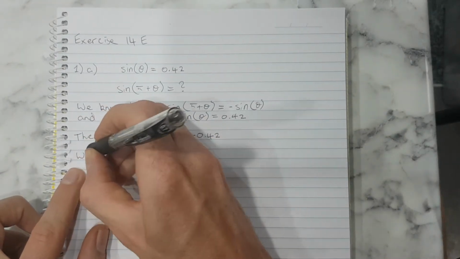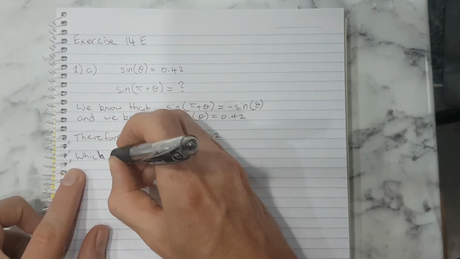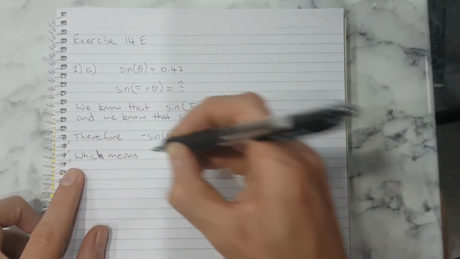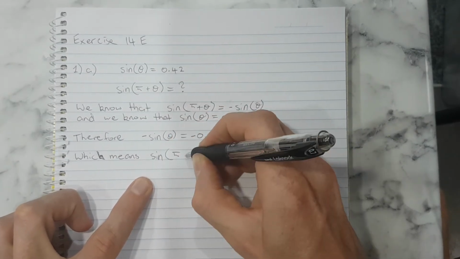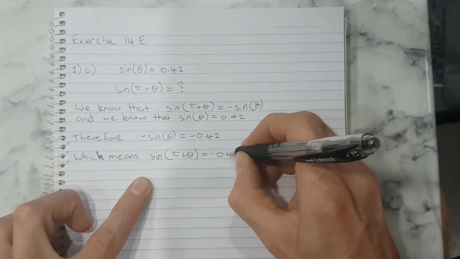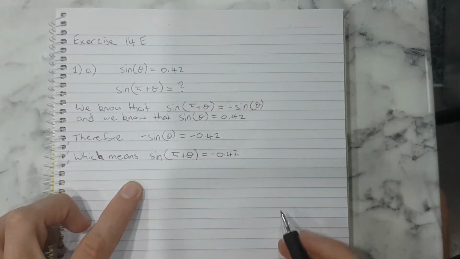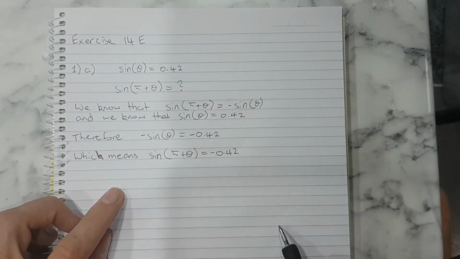And we could say which means sine pi plus theta is equal to minus 0.42, because we said sine pi plus theta is equal to minus sine theta.